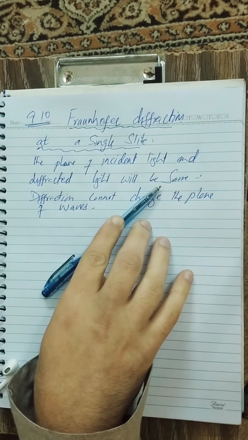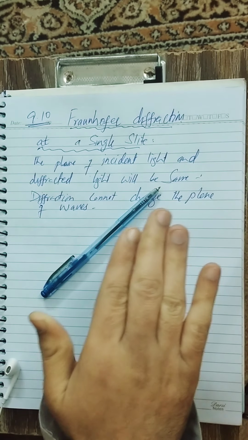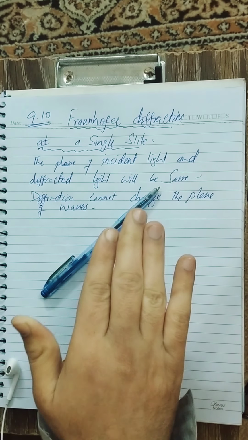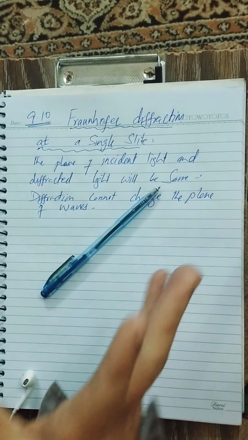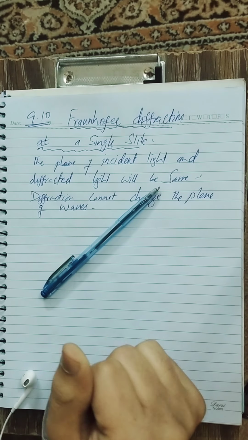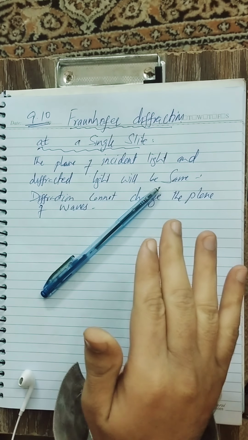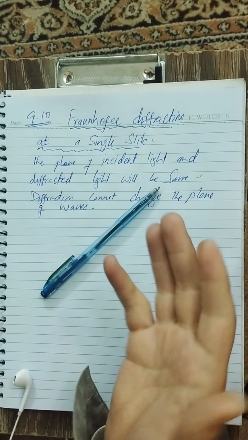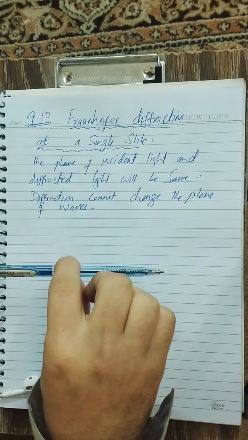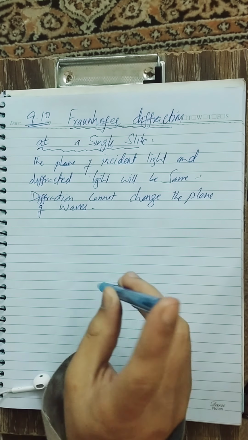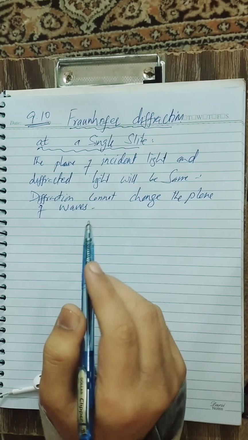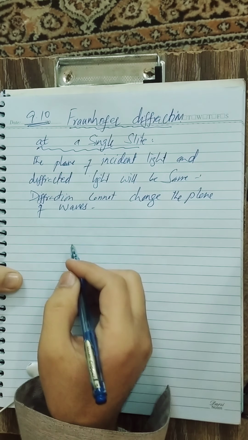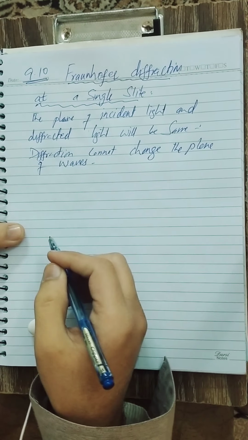Whenever the wave comes in the xy plane, it will be diffracted in the same xy plane. When the wave comes in the yz plane, when it is diffracted, the plane will remain the same. So the plane of the wave will not change during diffraction. So this experiment is performed.